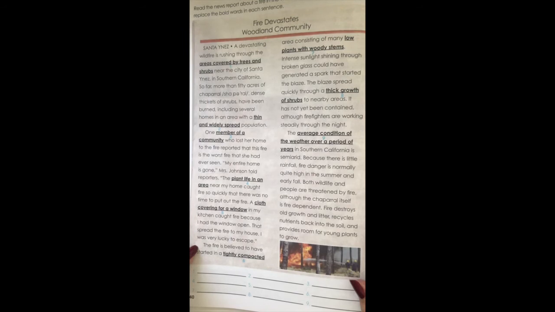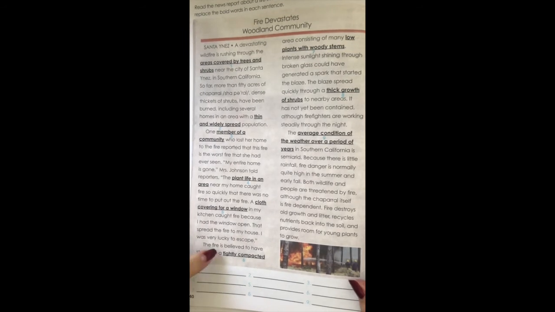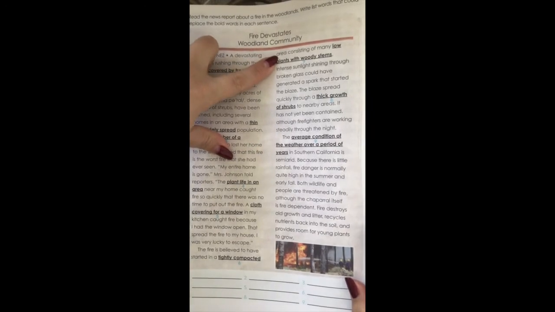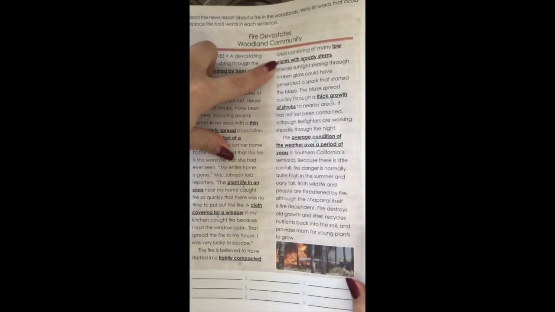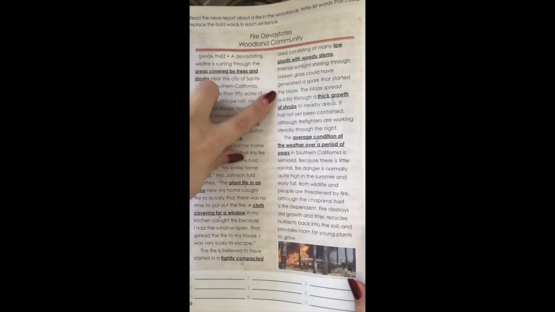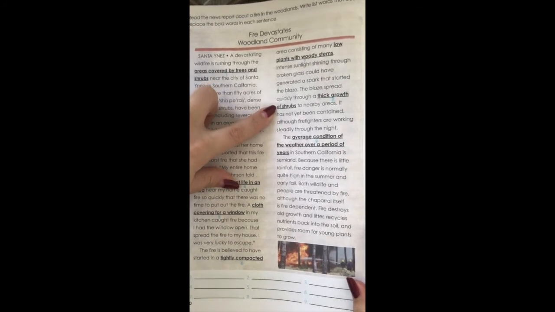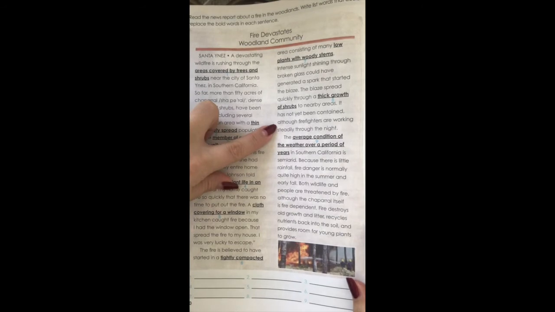The fire is believed to have started in a tightly compacted area consisting of many low plants with woody stems. Intense sunlight shining through broken glass could have generated a spark that started the blaze. The blaze spread quickly through a thick growth of shrubs to nearby areas. It has not yet been contained, although firefighters are working steadily through the night.